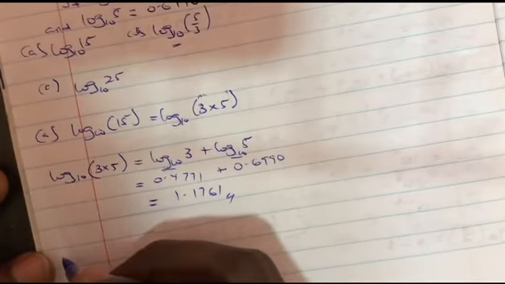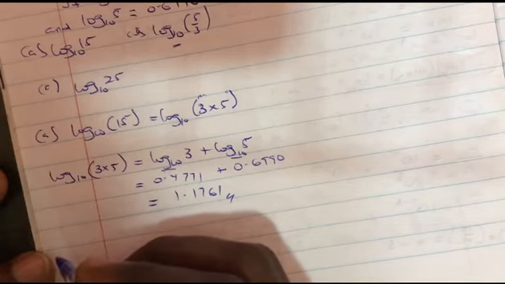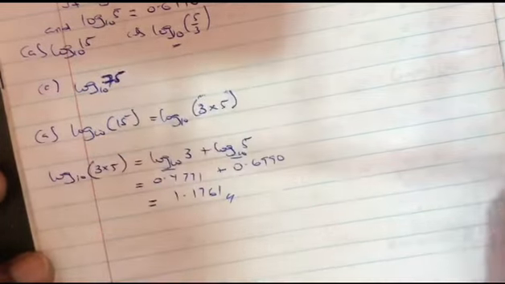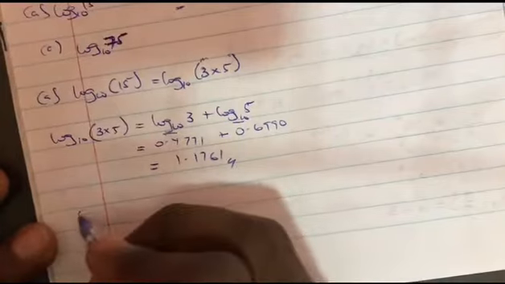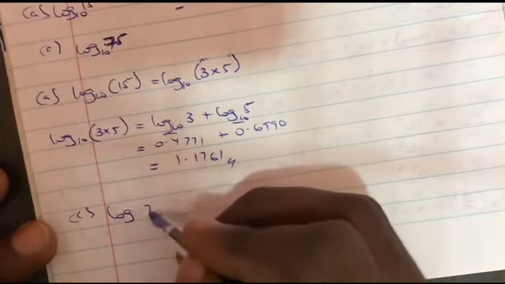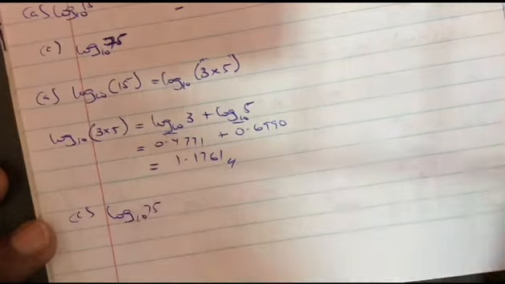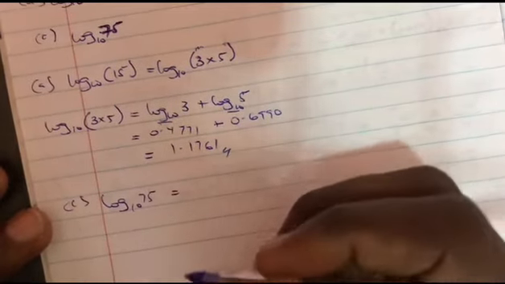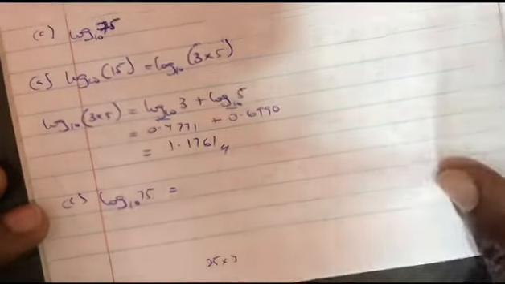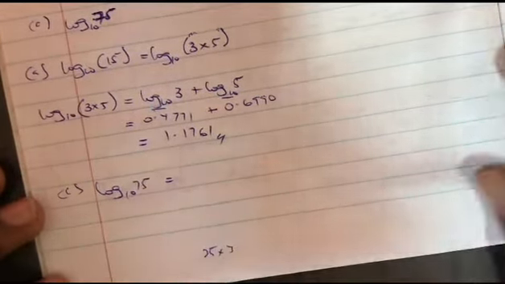And with the second one, let me make it 75. Okay, so that will be a little difficult. So C, log of 75 to the base 10. 75 is just 25 times 3. You can find other ways, but we will arrive at the same level.